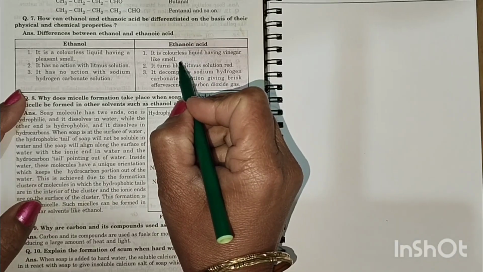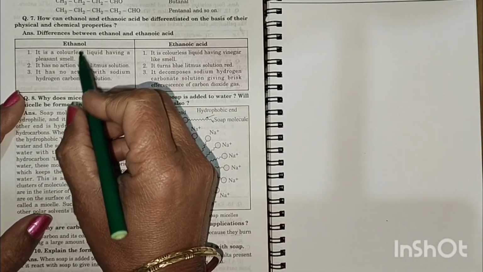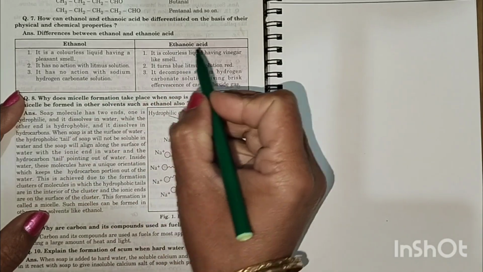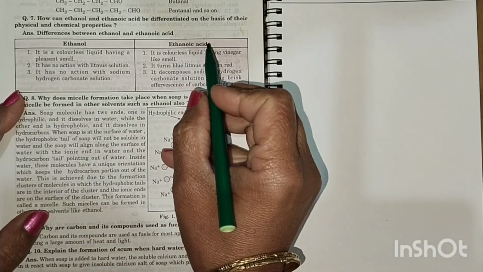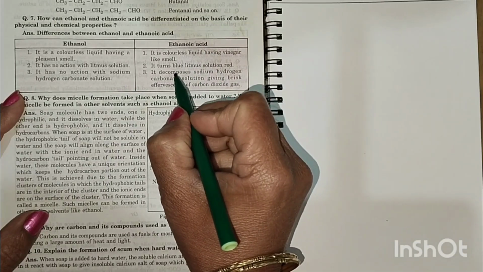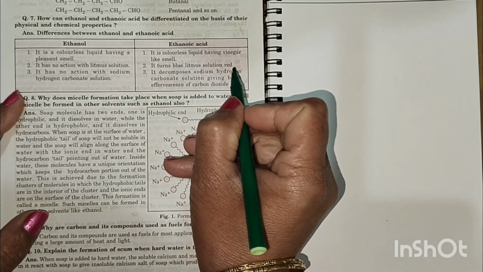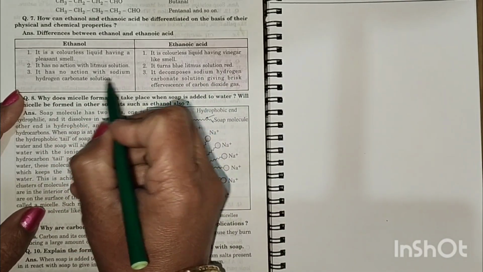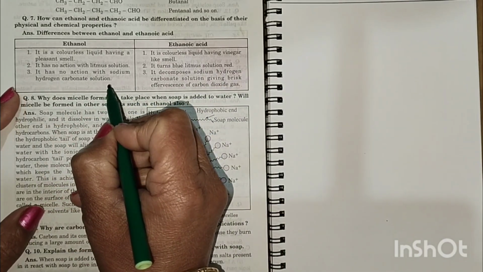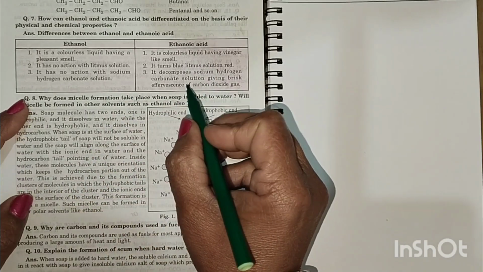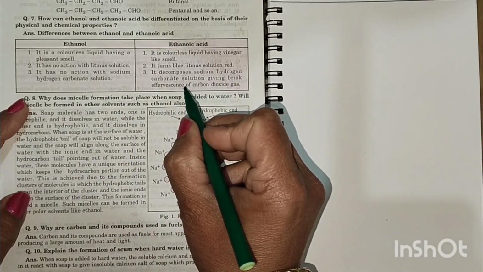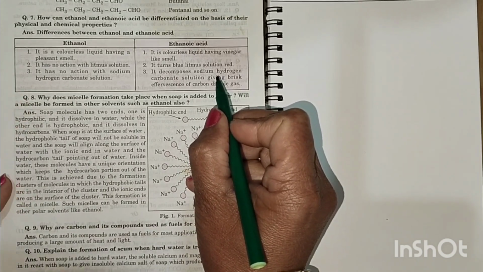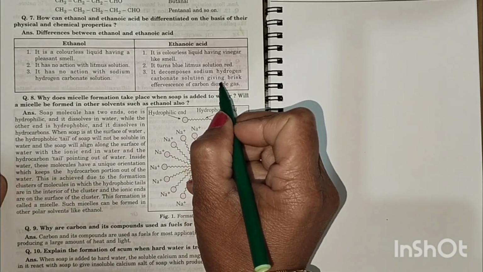Ethanol has no action with litmus solution, but ethanoic acid is a weak acid, and it turns blue litmus solution red. Ethanol has no action with sodium hydrogen carbonate solution, but ethanoic acid gives brisk effervescence, and carbon dioxide gas is released with the sodium hydrogen carbonate solution.